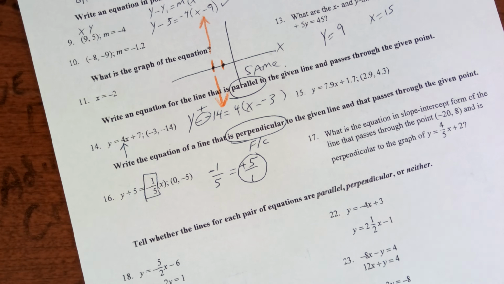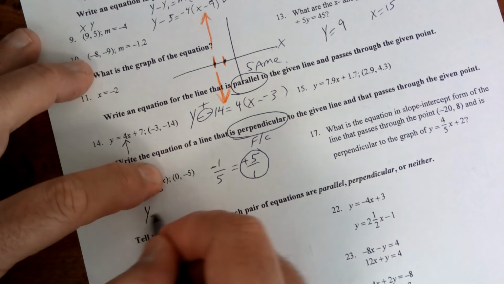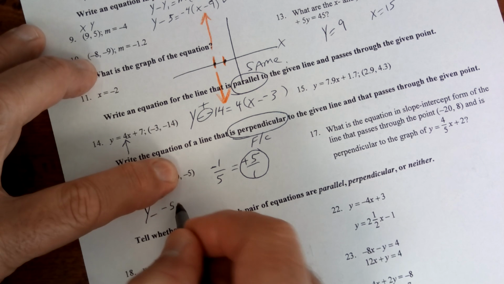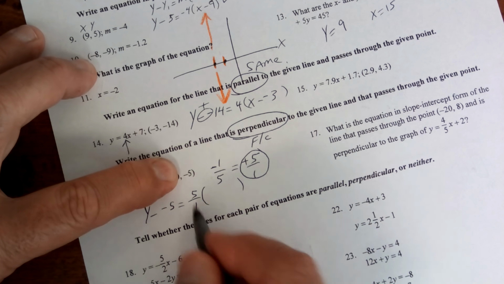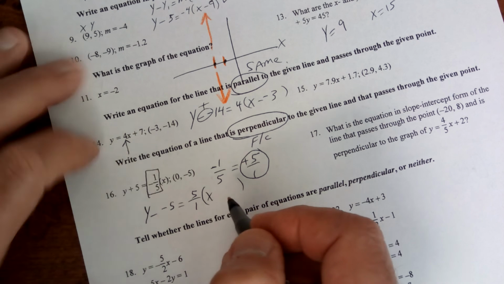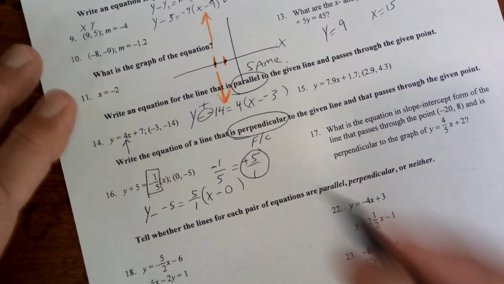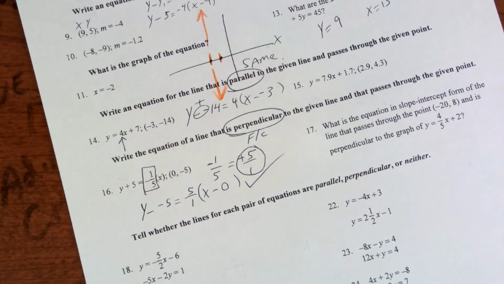And I did. So now I'm going to do Y minus my Y is equal to my slope. And you could just put 5. And then X minus my X, which is 0. And that should be 100% right there. Any questions on number 16?